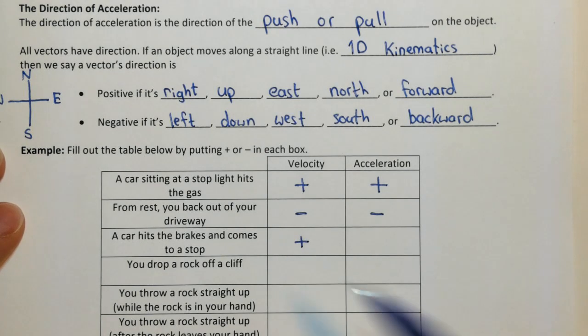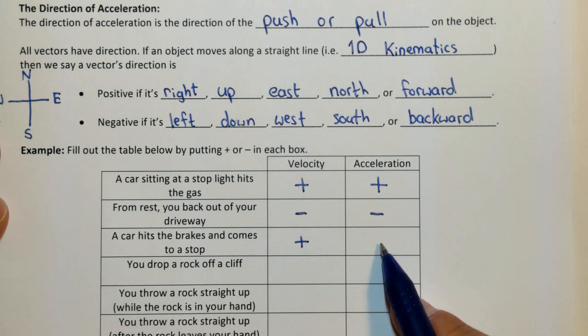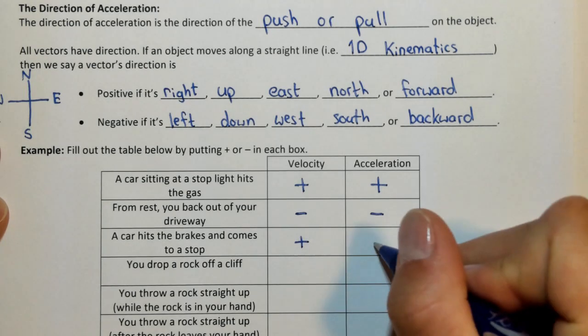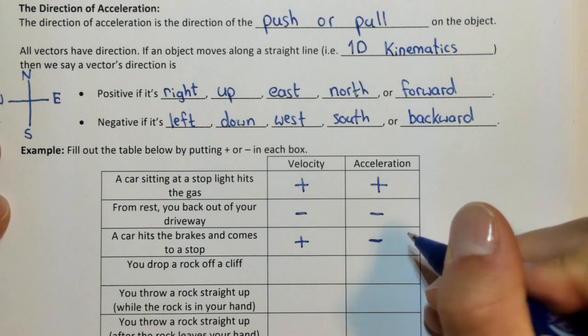It's forward. But which way do the brakes push the car? Well, if you're the brakes, someone hits the brake pedal and you need to slow a car down, you're going to be pushing it backwards. So the acceleration is actually backwards.